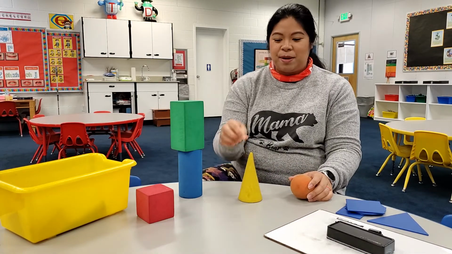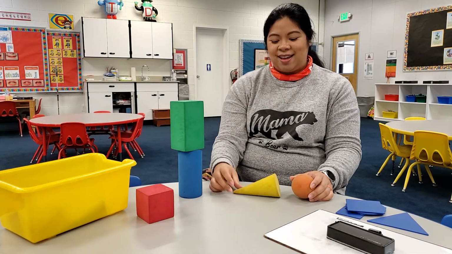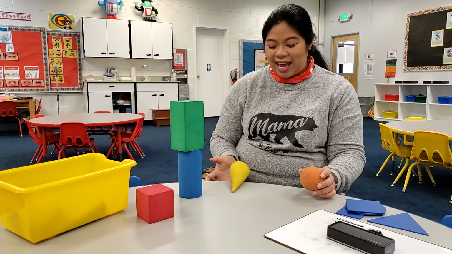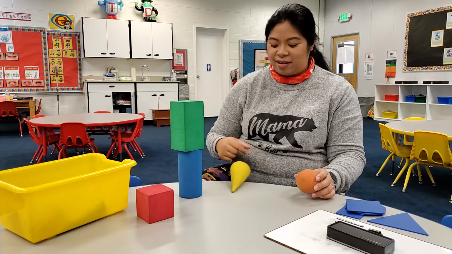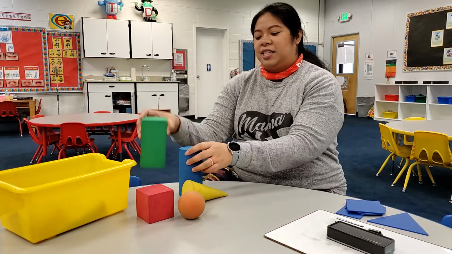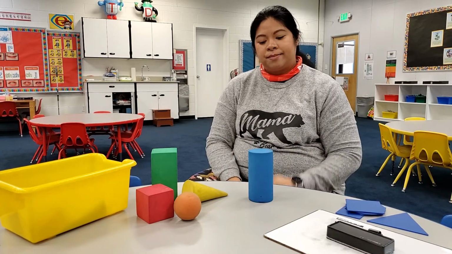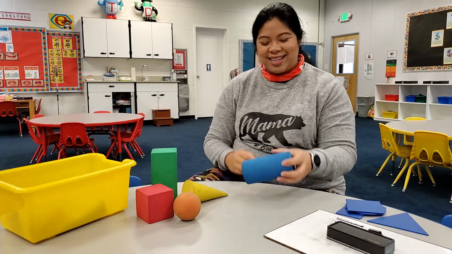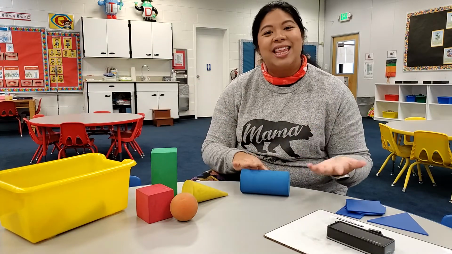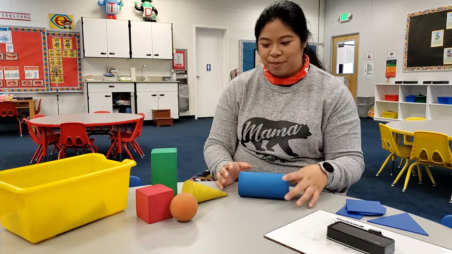Not like that maybe, but what if I found a place where it can roll using its round surface. And this one doesn't roll this way. We find the surface that's round, and that makes it a rolling shape.